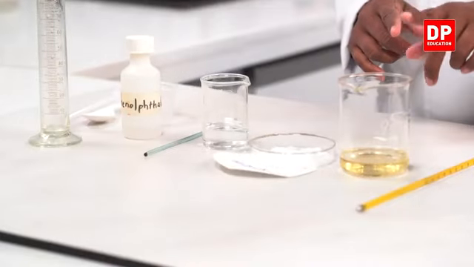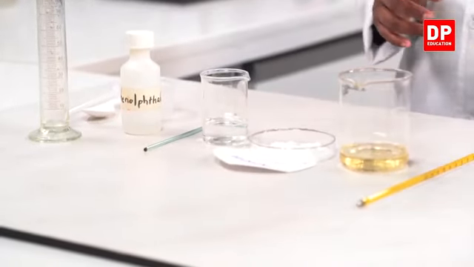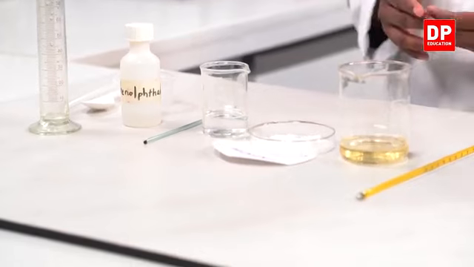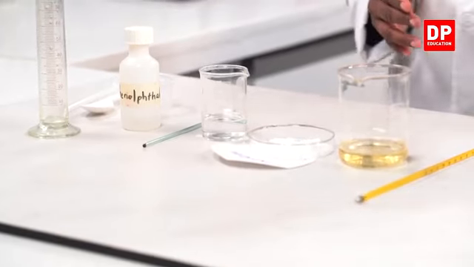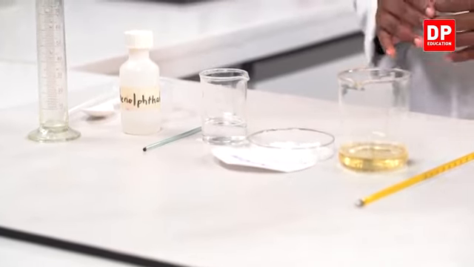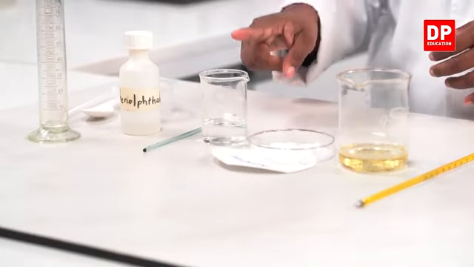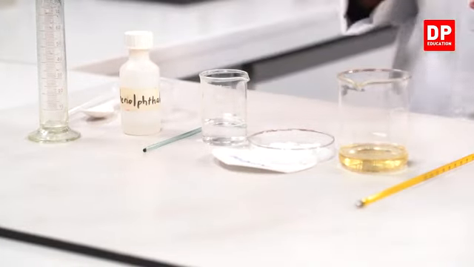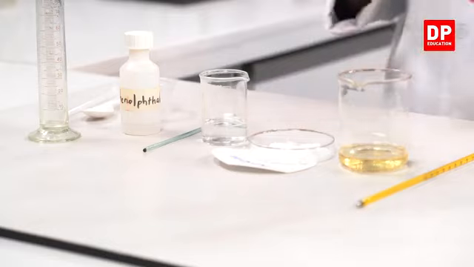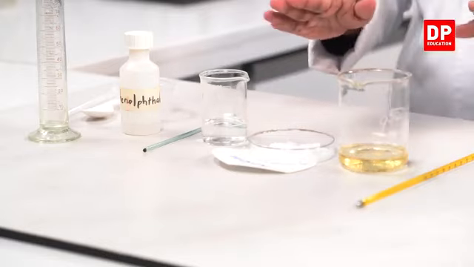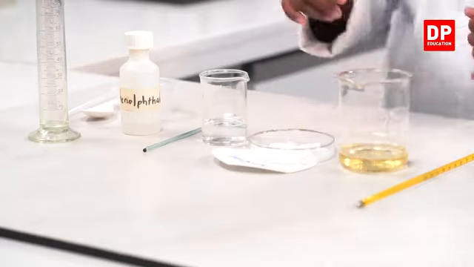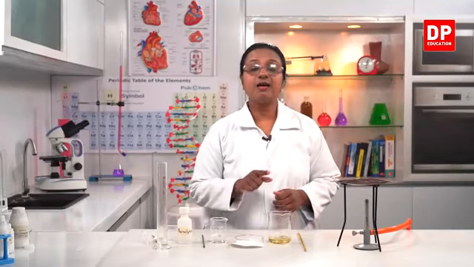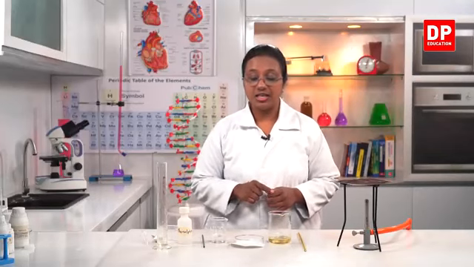I have here 40 centimeter cubes, or 40 milliliters, of coconut oil. With that, I need to have 40 milliliters of sodium hydroxide solution, the same volume. So, to do that, I have 10 grams of sodium hydroxide measured here and the required amount of water.